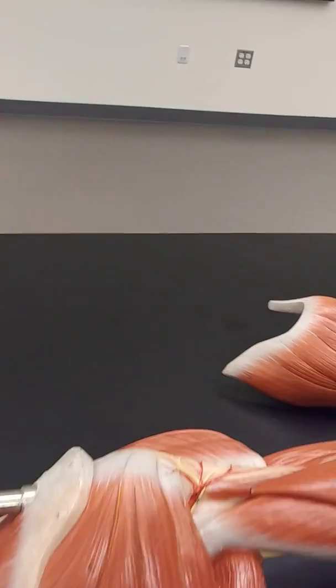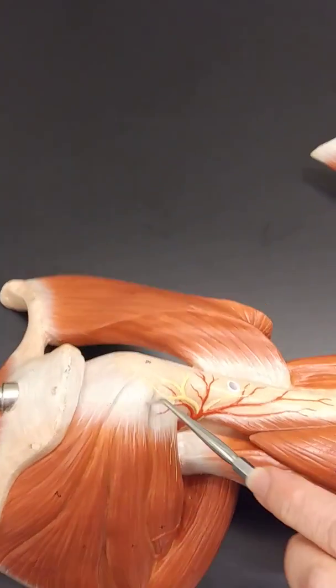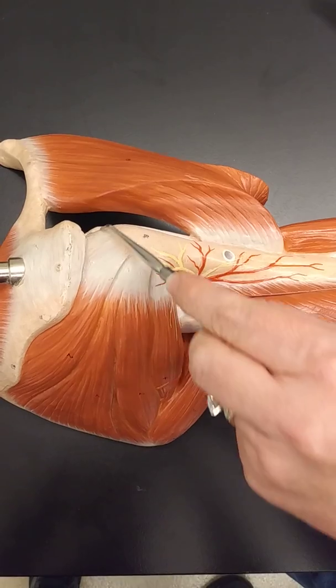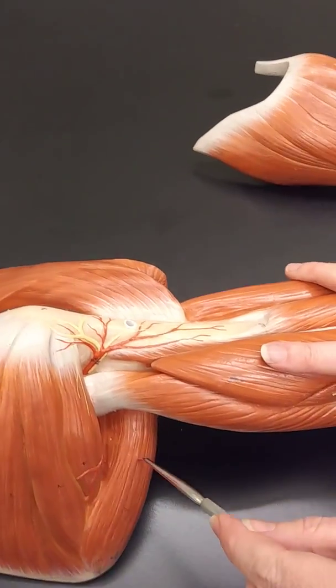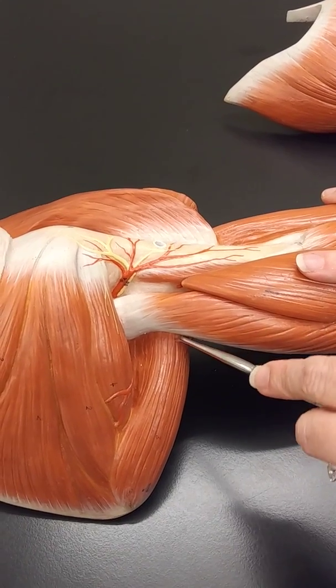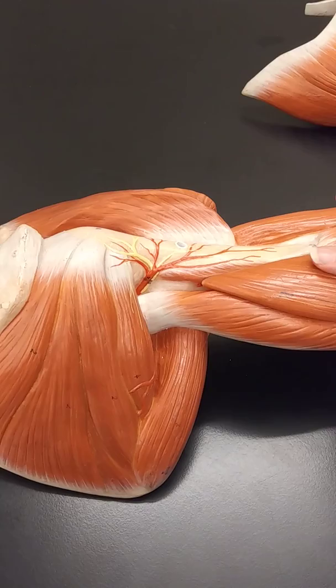You can see that all the muscles of the rotator cuff insert around the top of humerus here. This muscle here is teres major. It is not part of the rotator cuff. You can see it does not insert around these rotator cuff tendons.